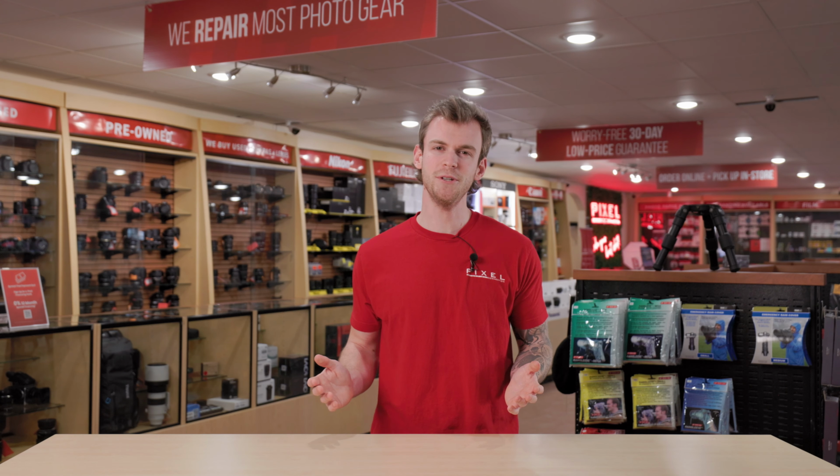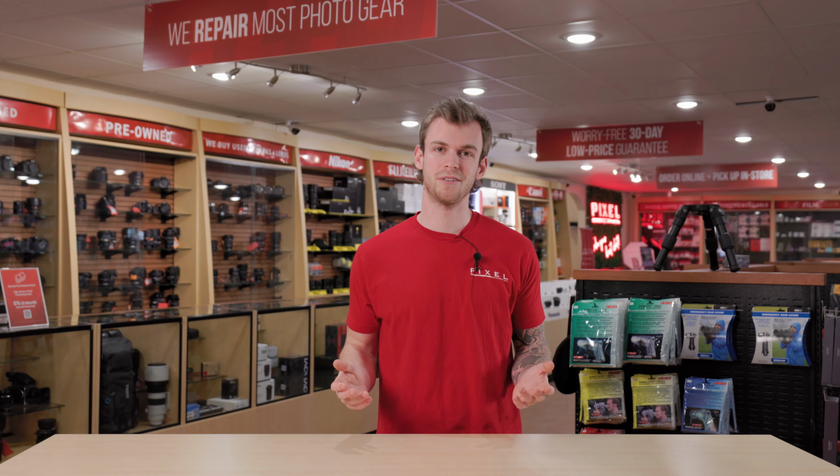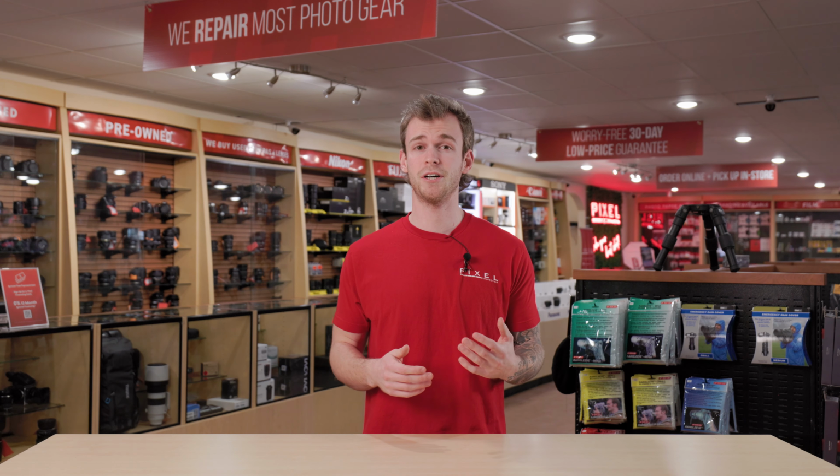So what lens is best fit for you? Well, there's no right or wrong answer. It solely depends on the type of photography or video you're looking to shoot.